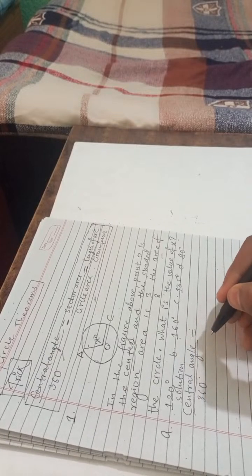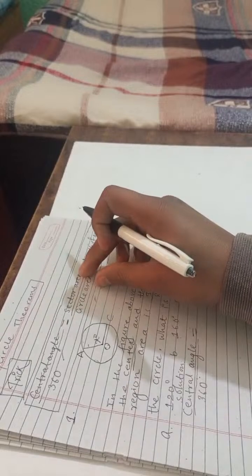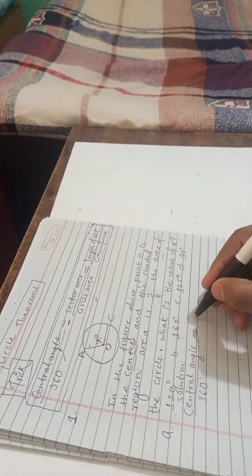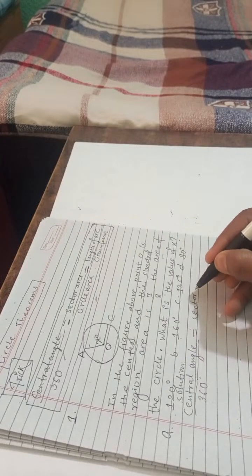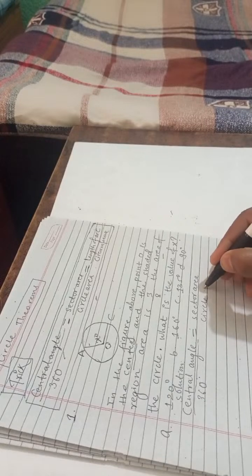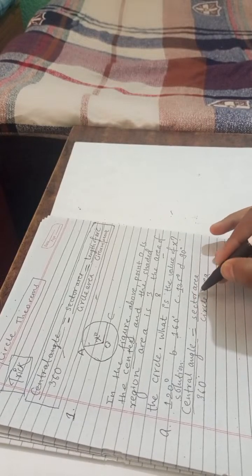Solution: central angle by 360 degrees is equal to sector area by circle area.